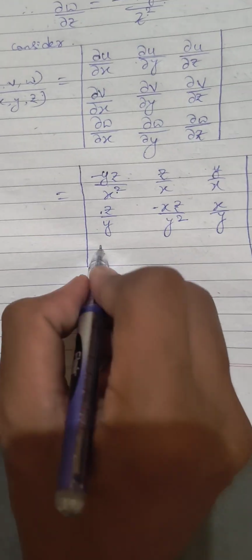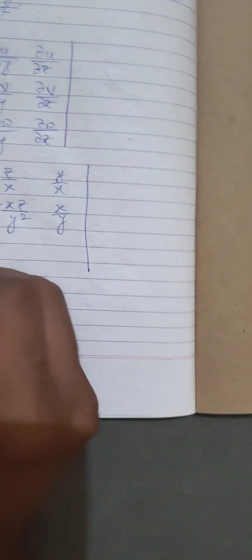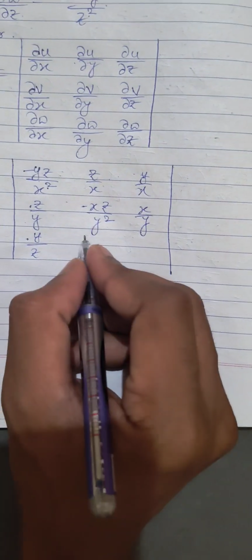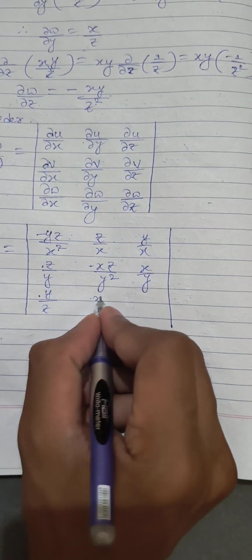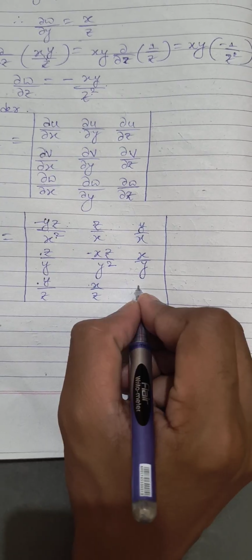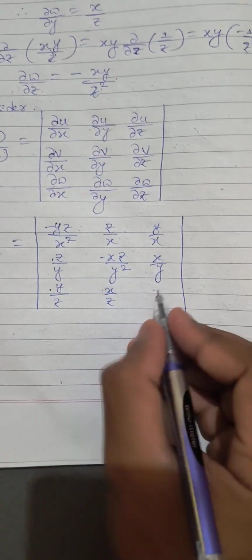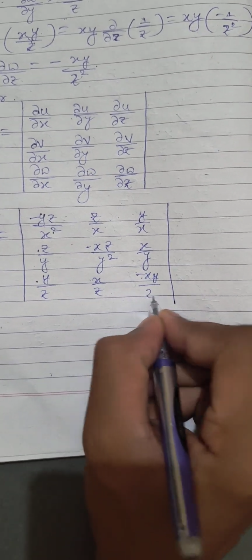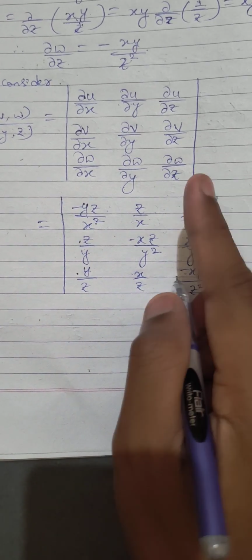Similarly, in the third row, write the del w by del x value. See the value here. What is the value of del w by del x? That is y by z. Similarly, in the second entry we write del w by del y, so the del w by del y value is x divided by z. In the last entry we write the del w by del z value, that is minus xy divided by z square. Now we have substituted all the values of the partial derivatives.